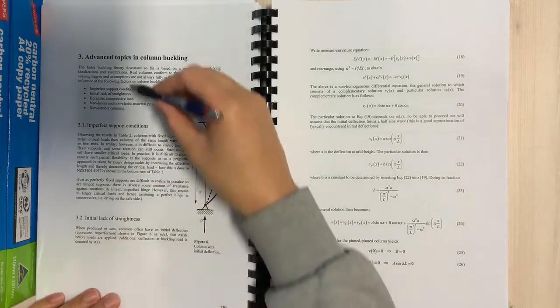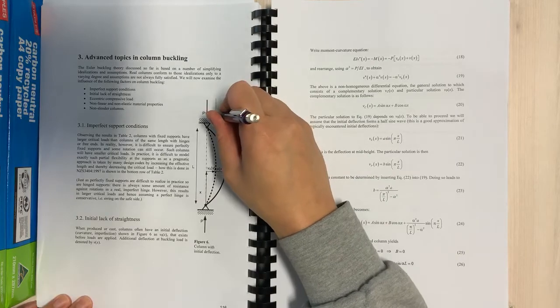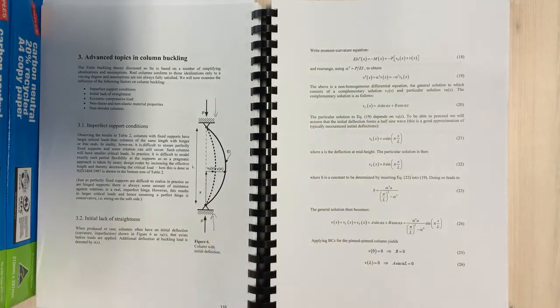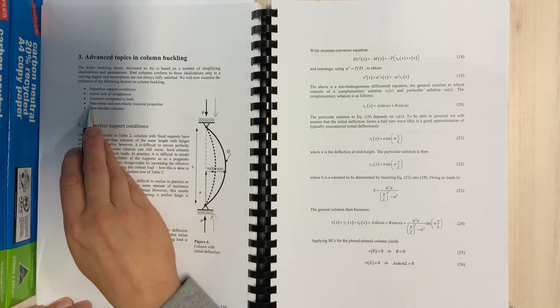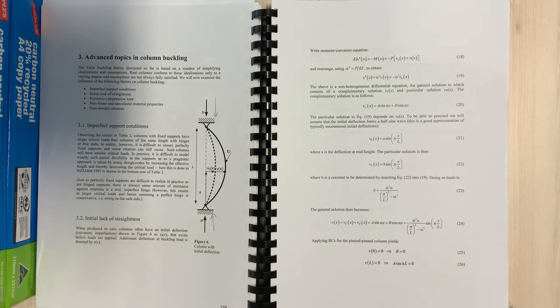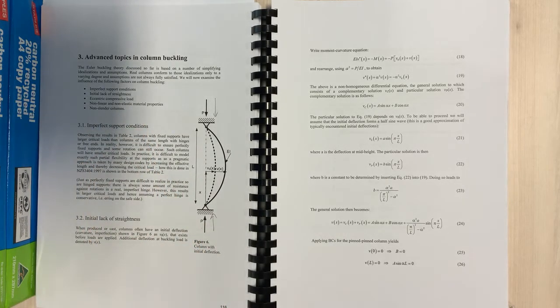So because of all of these problems, imperfect support conditions, the fact that the column is not perfectly straight to start with, the fact that the load actually comes on with an eccentricity, the fact that there are material nonlinearities in the stress strain curve, and the fact that you've got non-slender columns, we now need to find a way to use this theory.